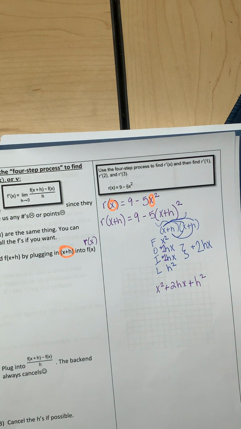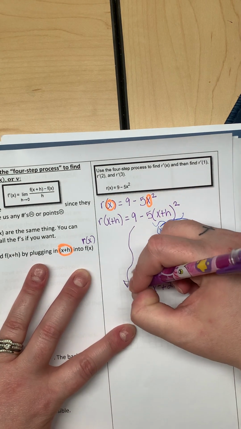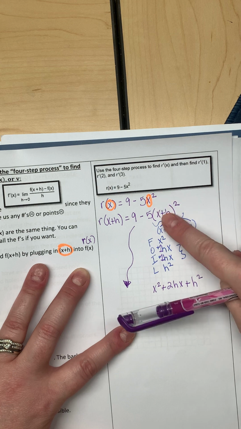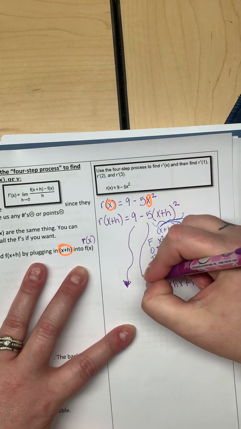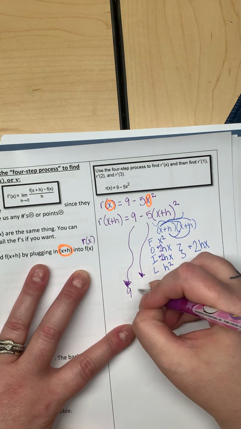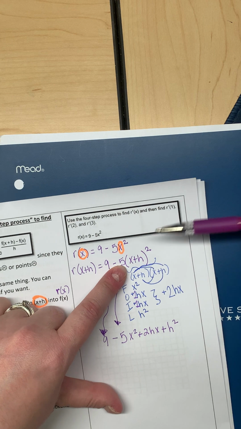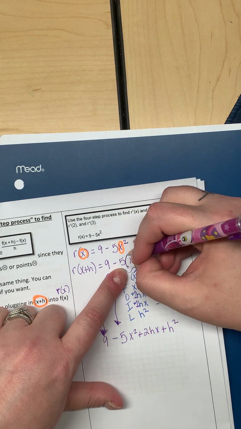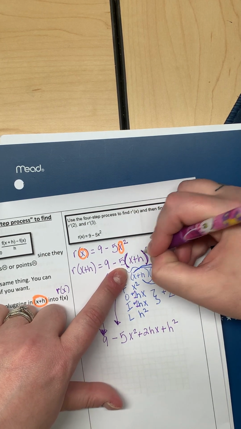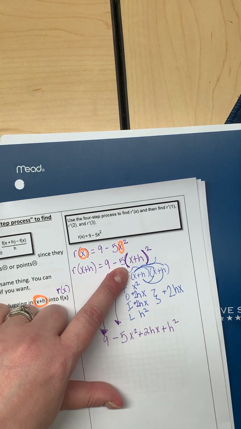But then I'm not done with the problem, because don't forget we had that 9 sitting out in front. And I think we also had a -5 sitting out in front. So we need to bring those down. We had a 9 and a -5. But this -5 was multiplying, because of these parentheses, times everything we get from x plus h squared.